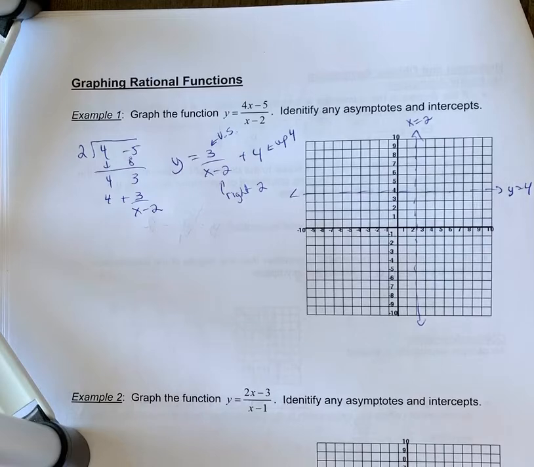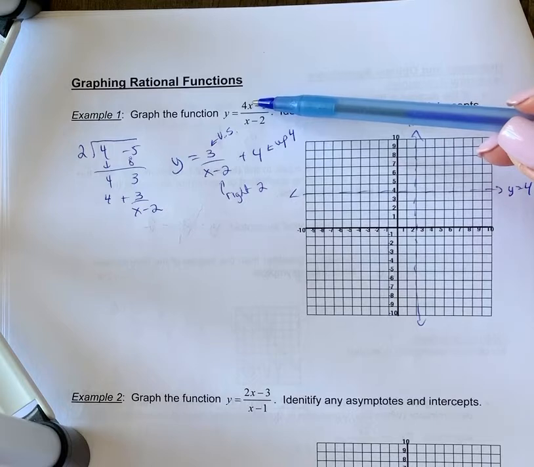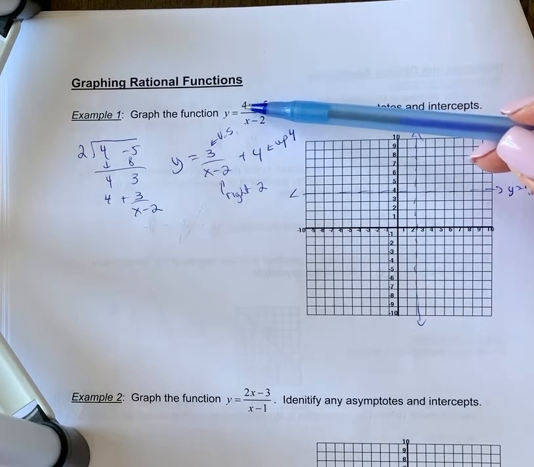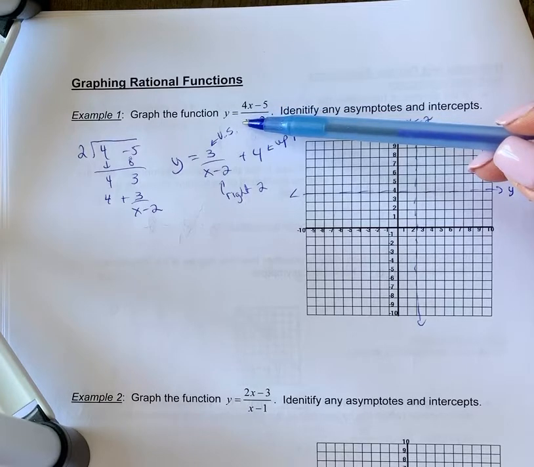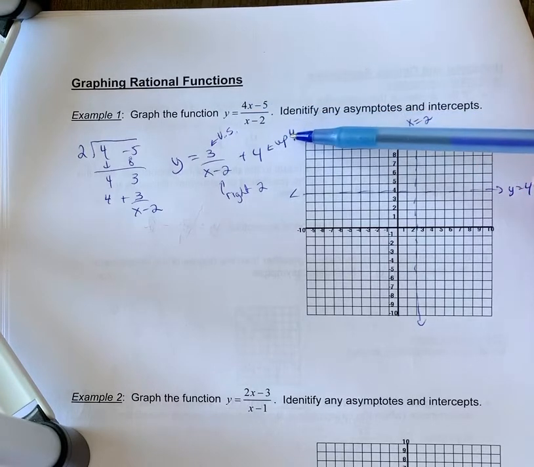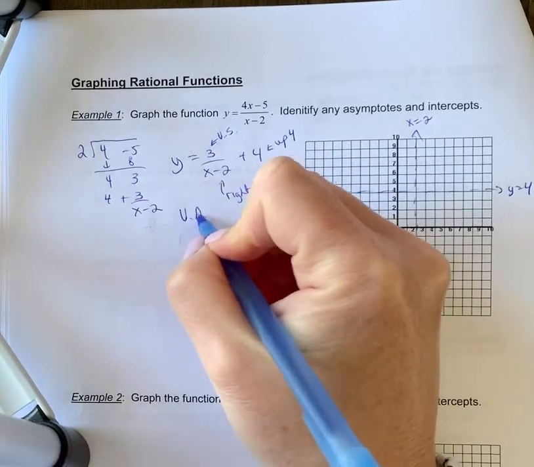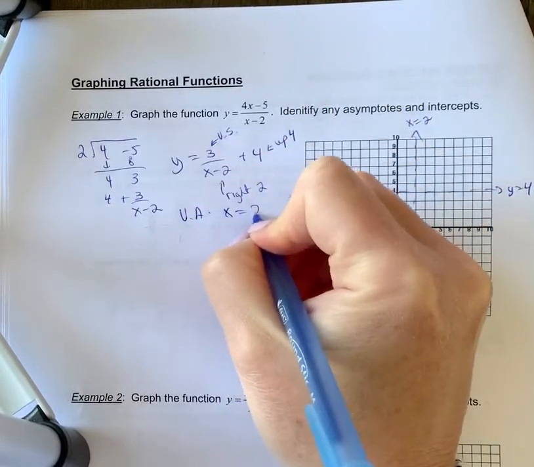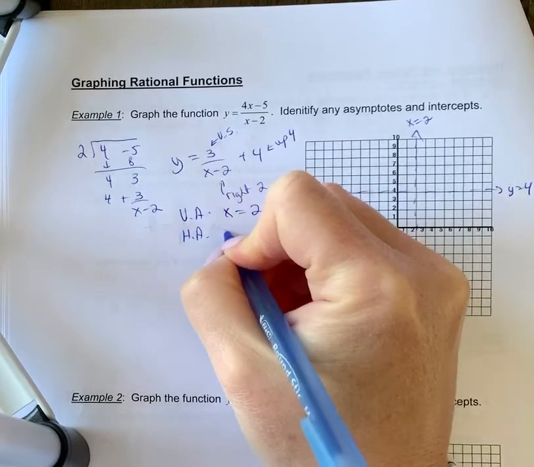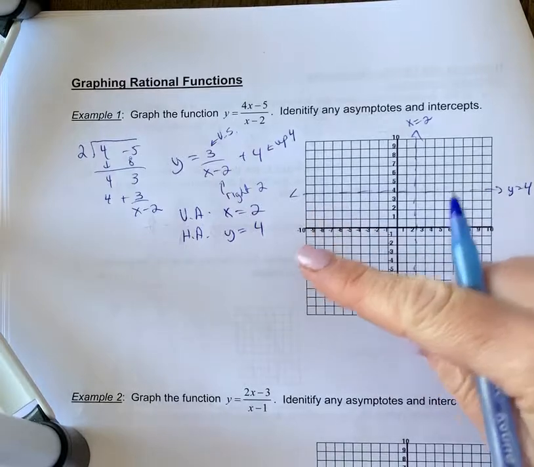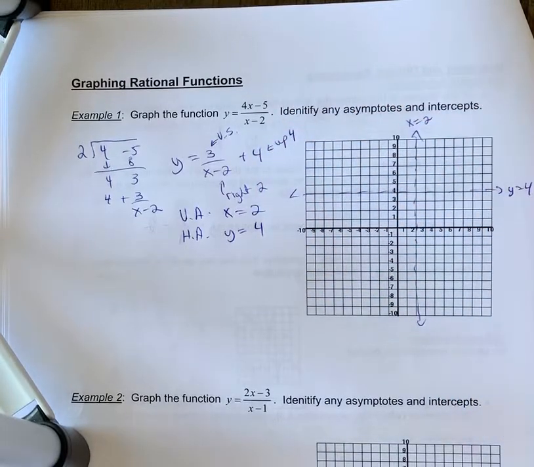Now, another strategy would be to use the rules that we learned. If the degree in the numerator and the degree in the denominator are the same, then it's the leading coefficient of the numerator divided by the leading coefficient in the denominator. So 4 over 1 is 4. So we have a horizontal asymptote at y equals 4. Since it's said to identify these, we want to clearly state that we have these. So I did not actually have to convert to this form, but the nice thing is these two match up in terms of asymptotes, so you know for sure you're on the right track.